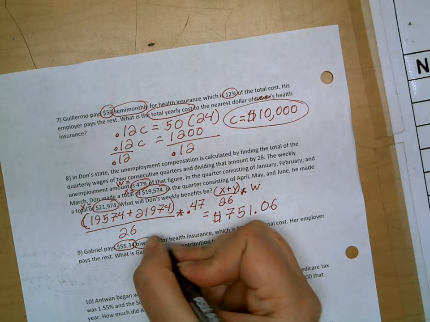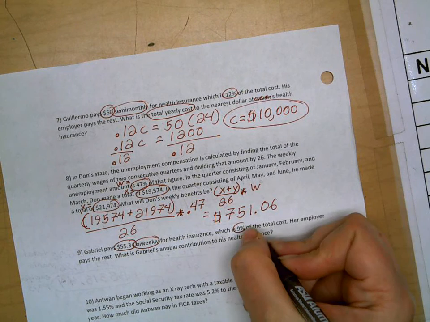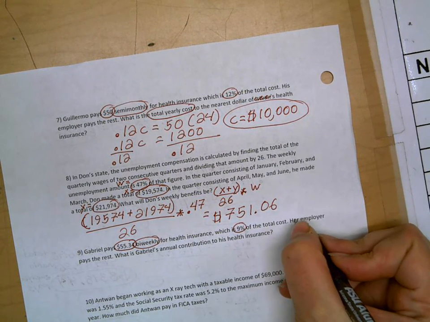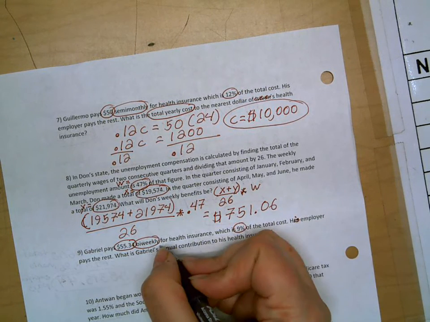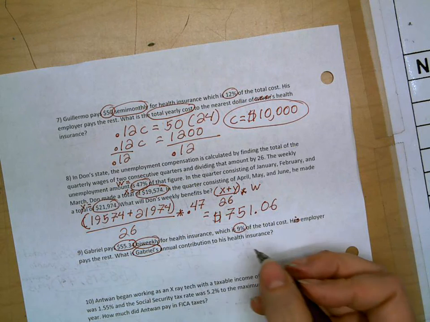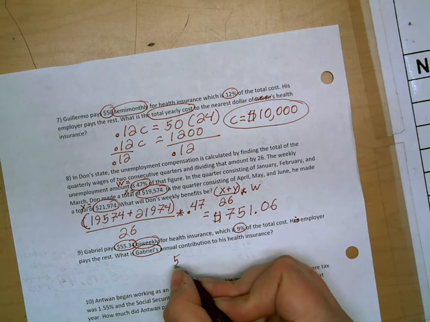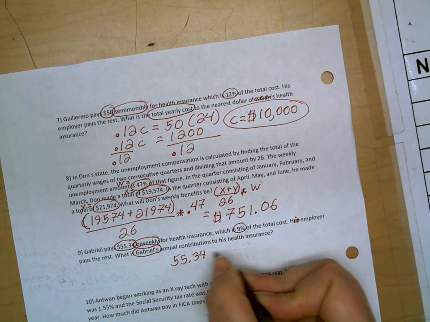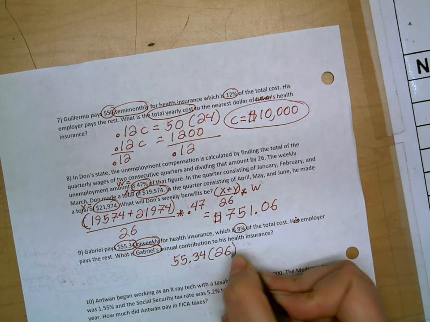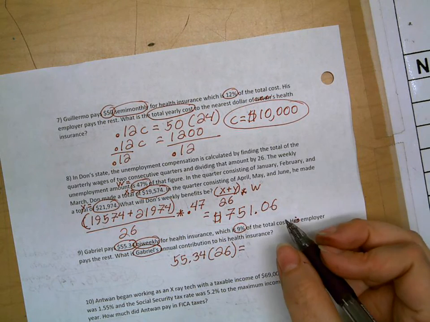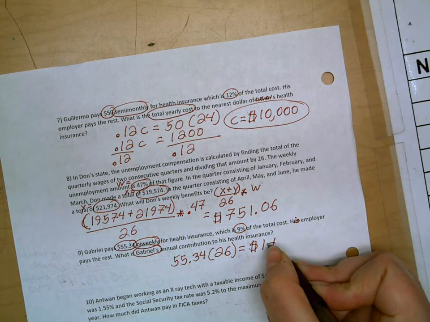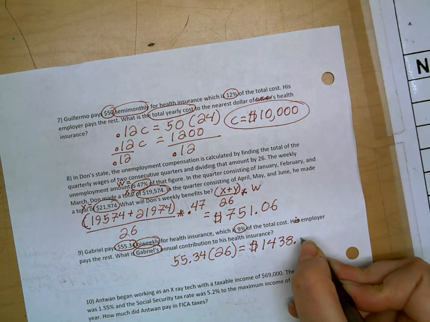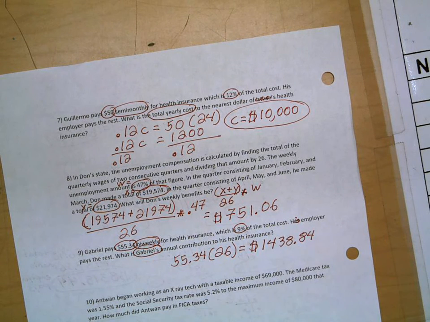Okay, next one. So Gabriel's paying $55.34 biweekly for his health insurance, which is 9% of the total cost. His employer pays the rest. What's Gabriel's annual contribution? So we want to know what he pays. So that's just going to be $54.34 times 26, because we want to know just what he pays. So he pays $1,438.84, because we're just doing what Gabriel pays. He's the employee.